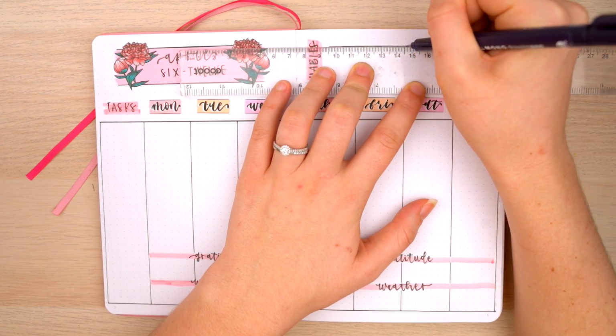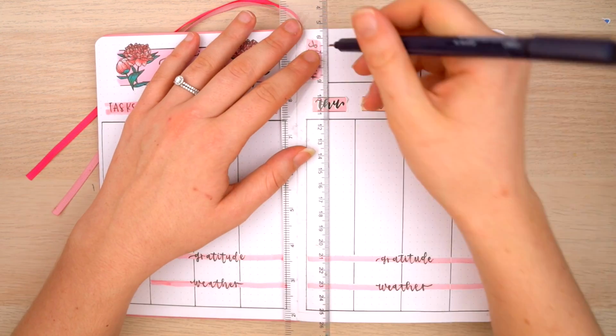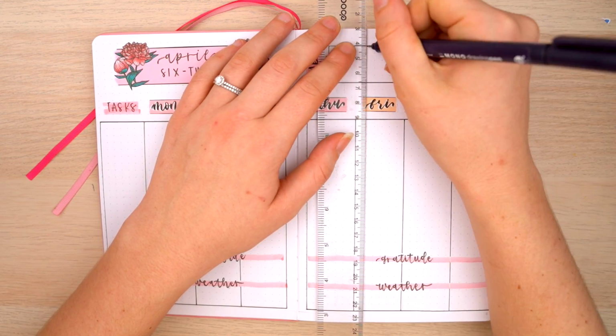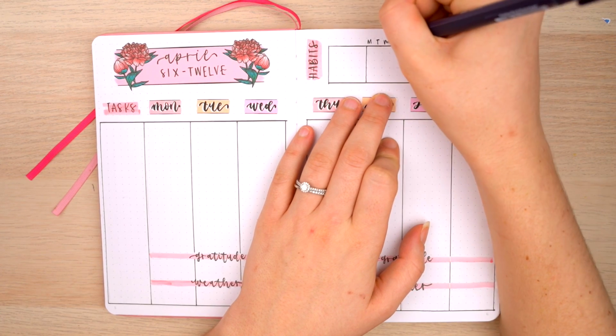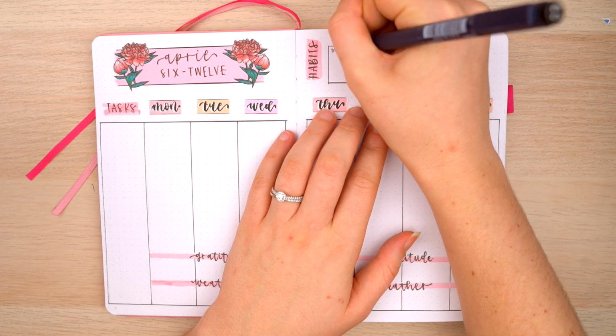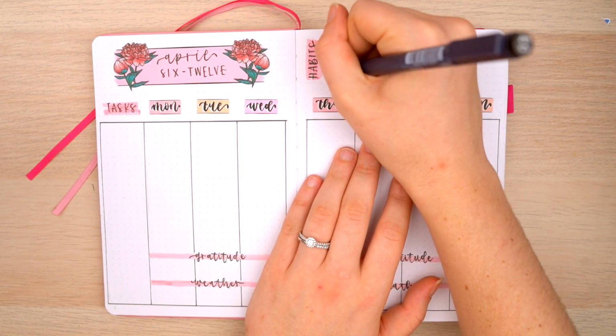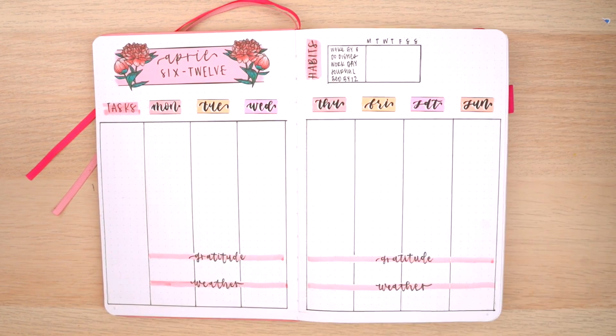I'm now creating a weekly habit tracker at the top of my spread here. I absolutely love tracking habits on a weekly basis. It's a great way to stay on top of your core daily tasks throughout the week. So this habit tracker is just a box that is 12 spaces wide by 5 spaces tall for my 5 habits, and that is the final component of this weekly spread.